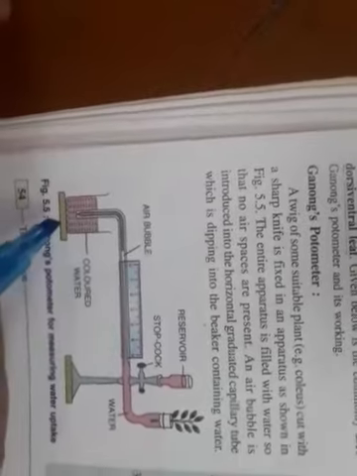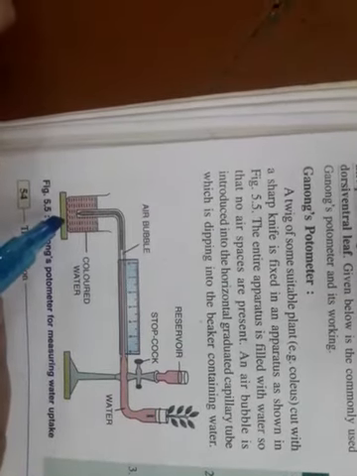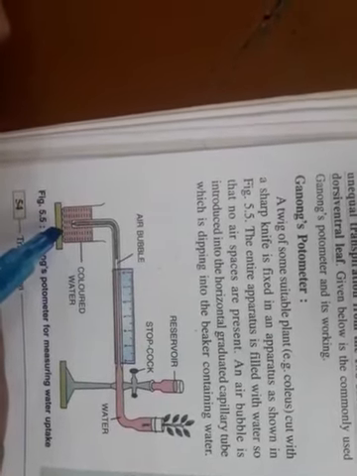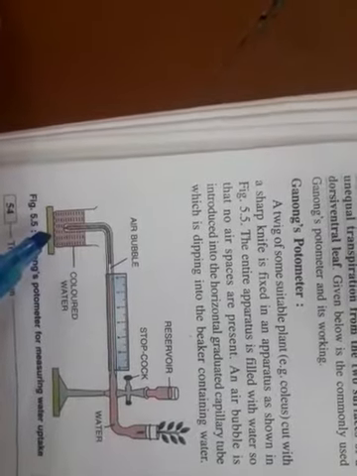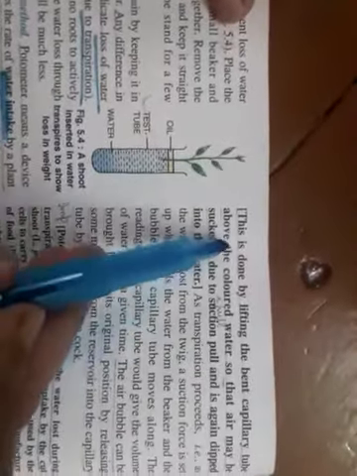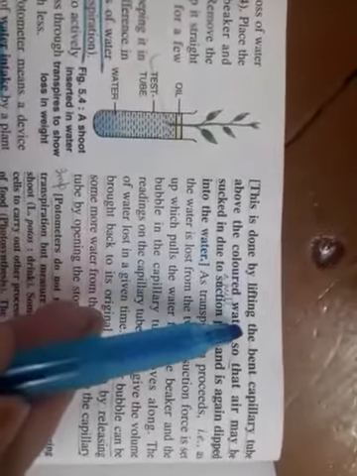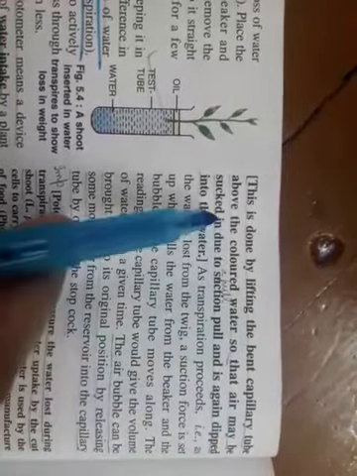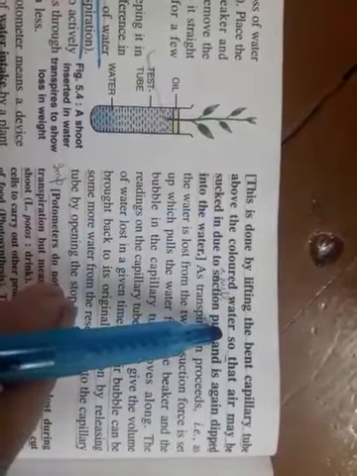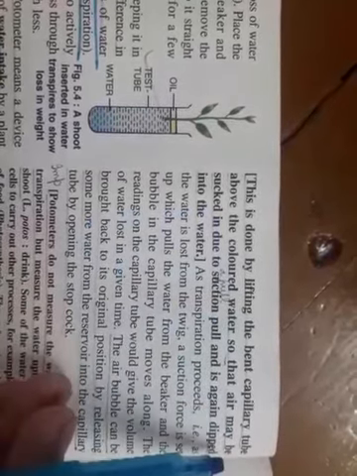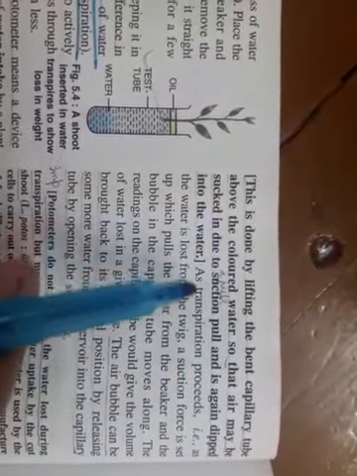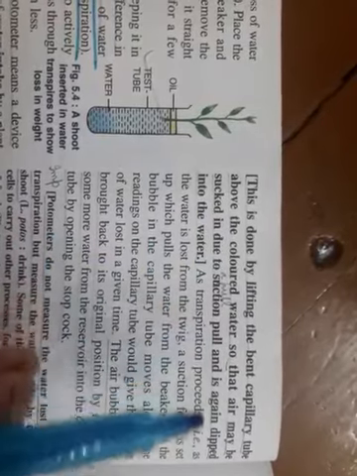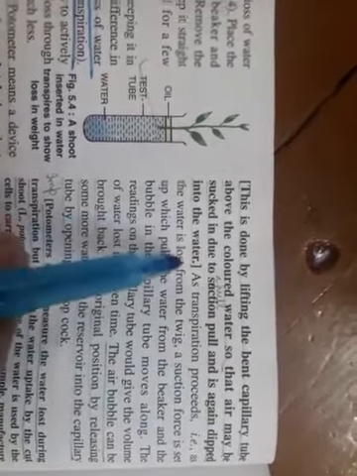An air bubble has to be introduced. How? This is done by lifting the bent capillary tube above the colored water so that air may be sucked in due to a suction pull and is again dipped in water.